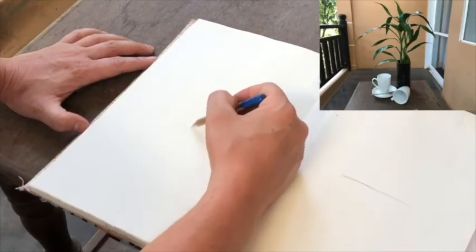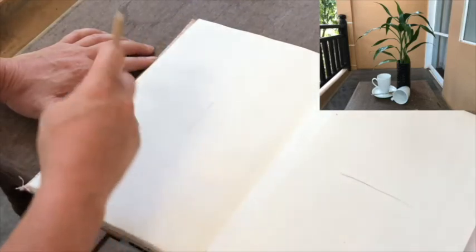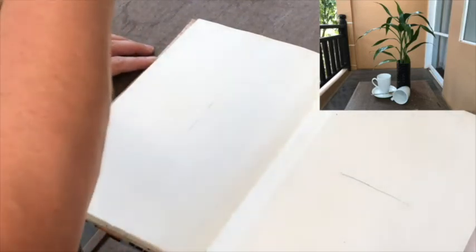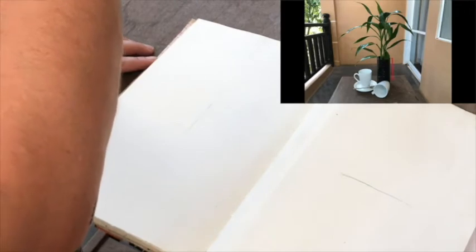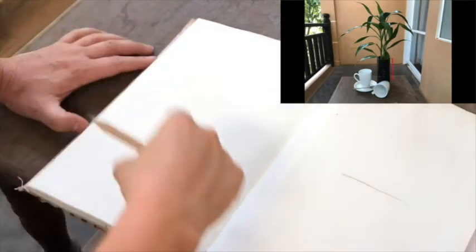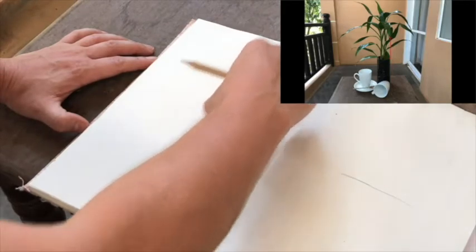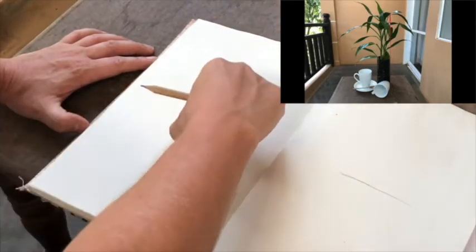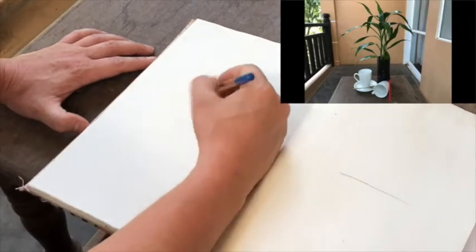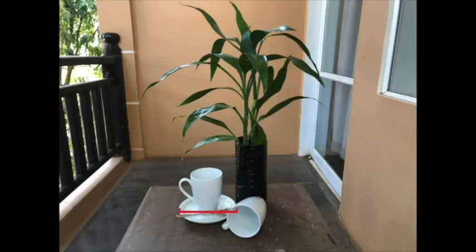Before you start sketching, really look at the still life and be aware of the objects, where they are, and size differences. In my still life, you can clearly see that the vase with the plant is roughly 3 times taller than the cups. One reason I know this is because I start out by measuring the height of the vase with my pencil, and I use that measurement to compare to other parts of the still life.